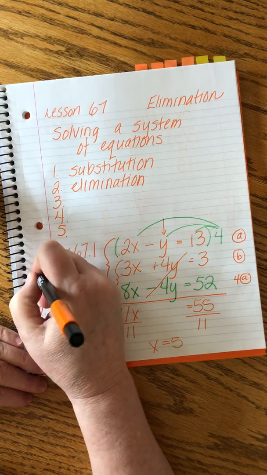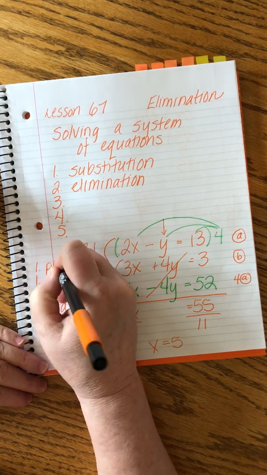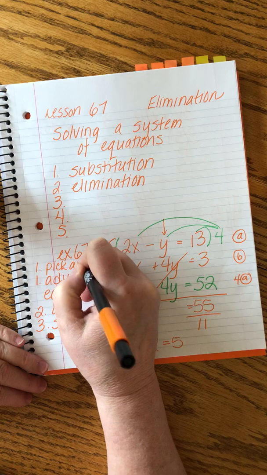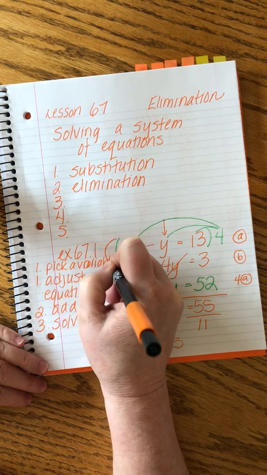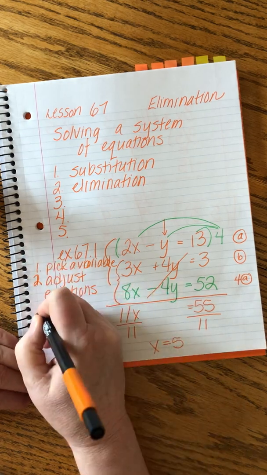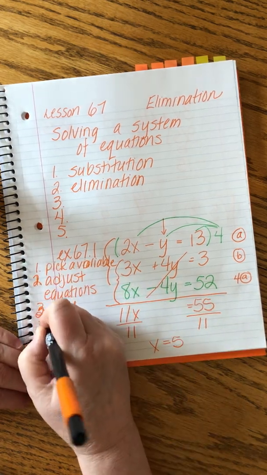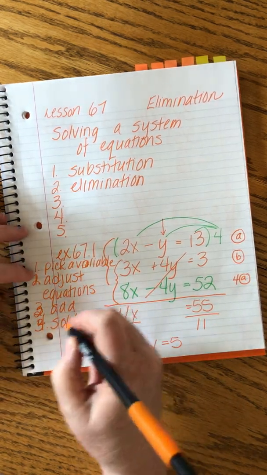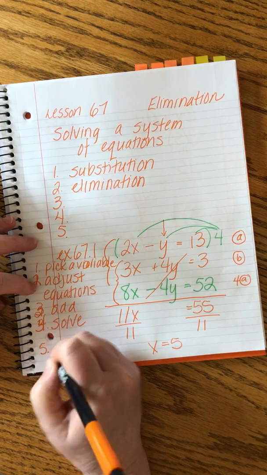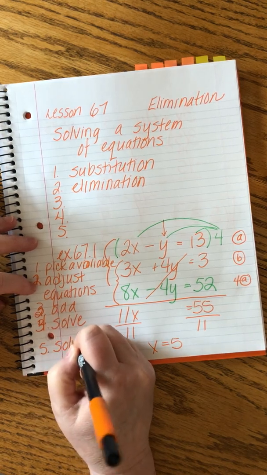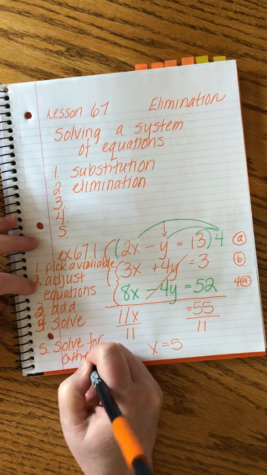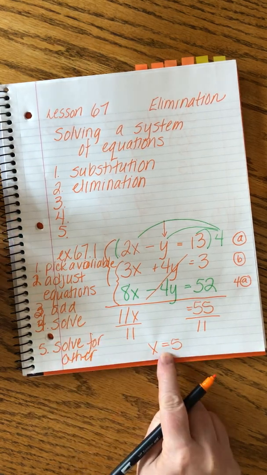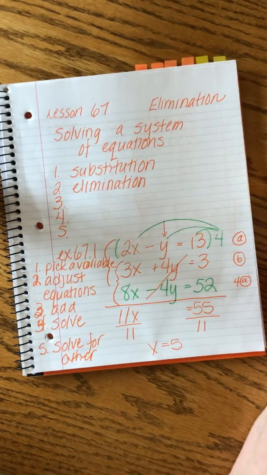I forgot to tell you the first thing. Pick a variable. That's the first thing that we do. Then we adjust the equations. Then we add them. Then we solve. And then we solve for the other. Right? In this case, we solved for x first, and then we went back and did y.